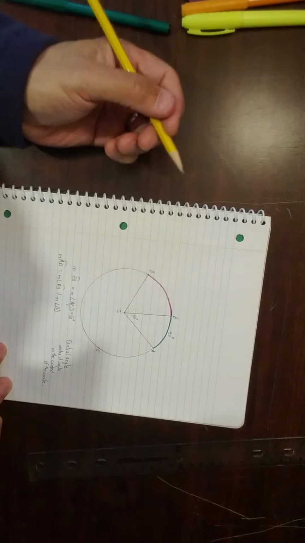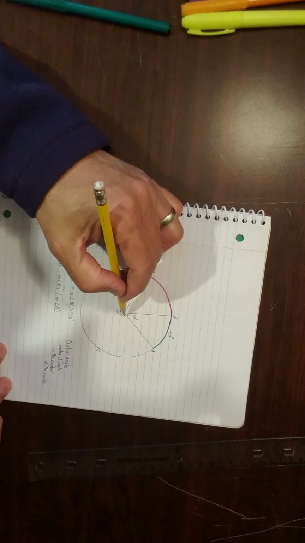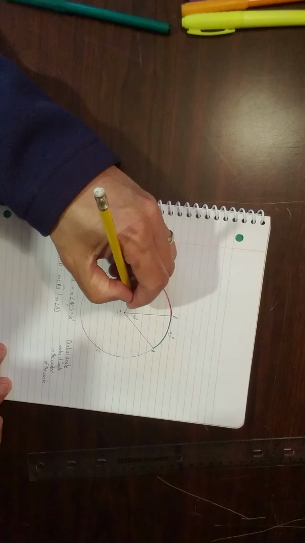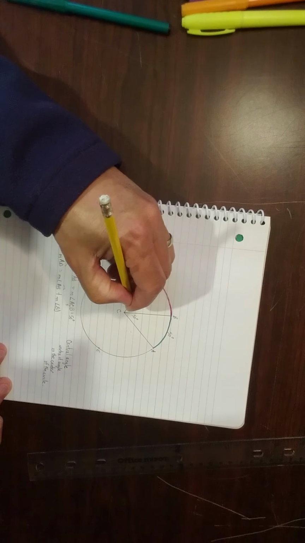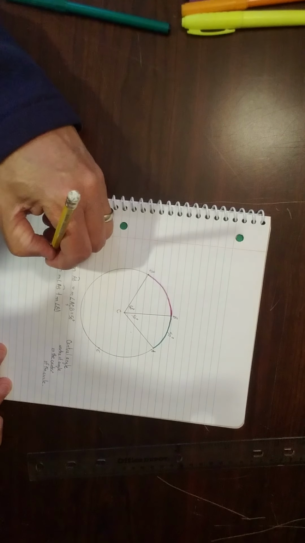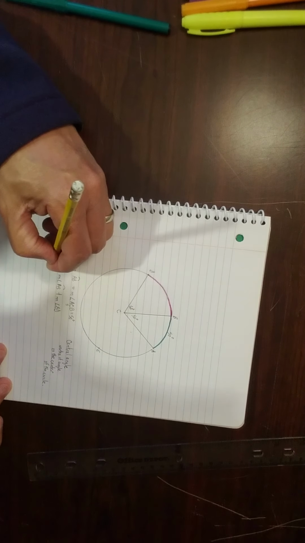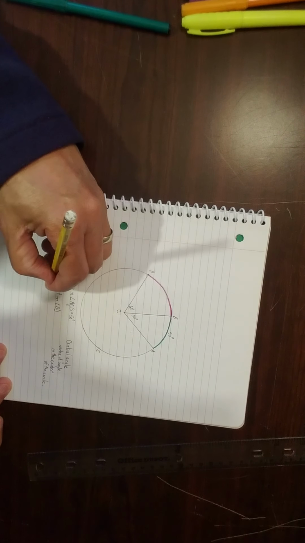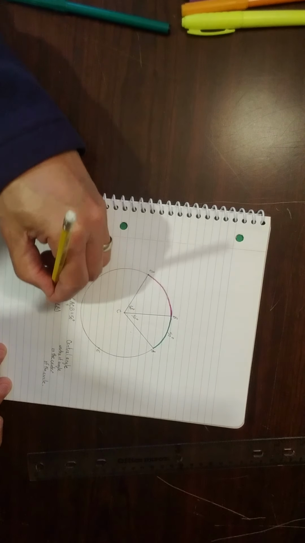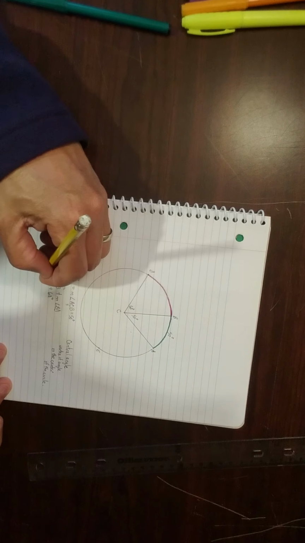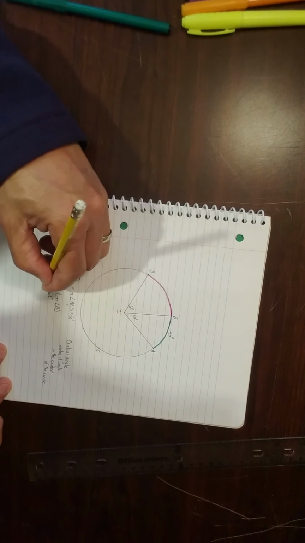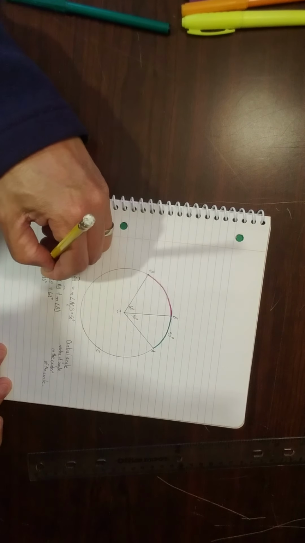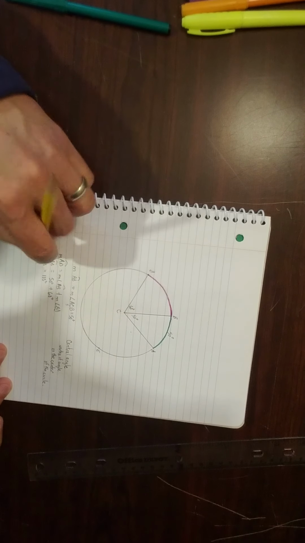I don't know how much that is, but this angle is greater than 90 degrees, so we're just going to call this 60 degrees. And we can see the measure of arc AD is going to equal 50 degrees plus 60 degrees, which is equal to 110 degrees.